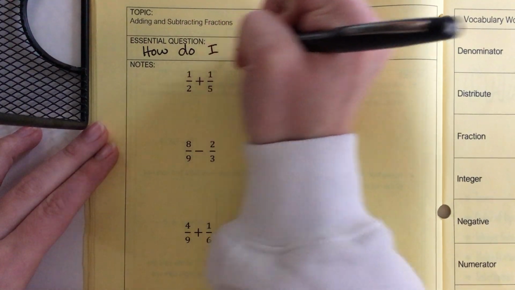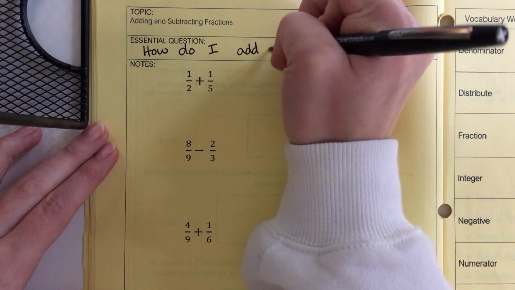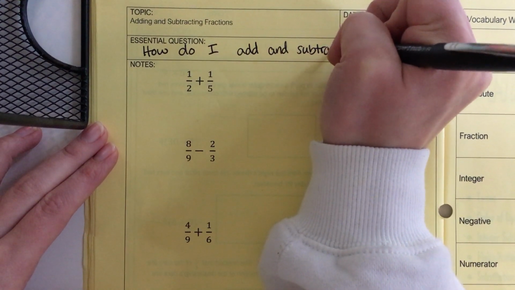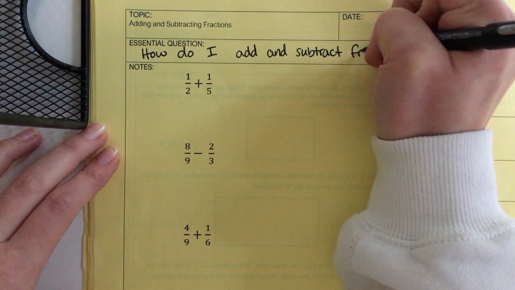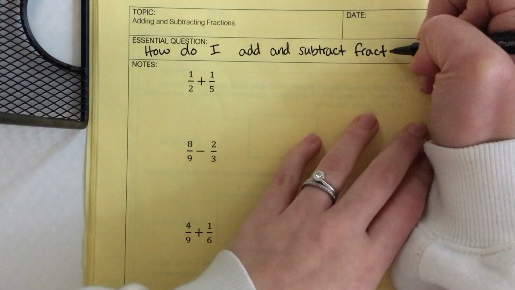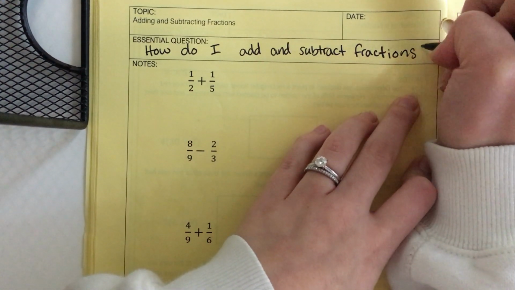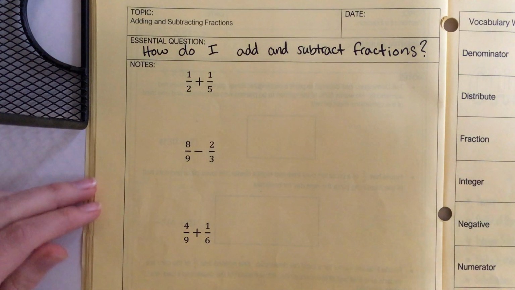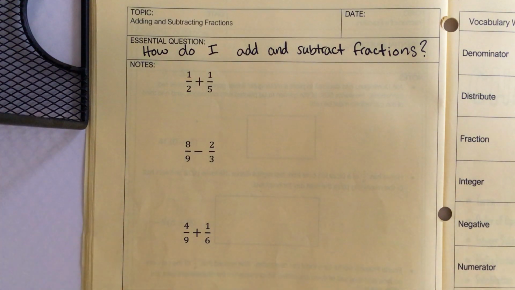How do I add and subtract fractions? So we're looking at that process. So hopefully you've seen this before, you've worked on this before, but we're going to kind of walk through this one more time here. So we're looking at this first problem, 1/2 plus 1/5.